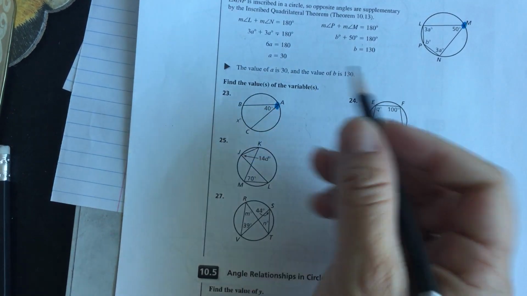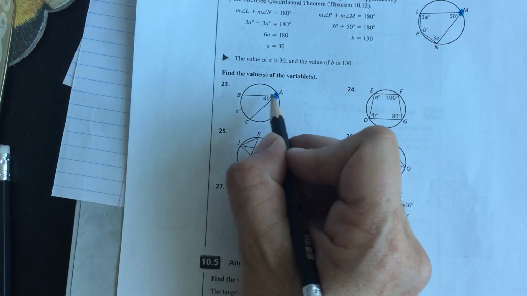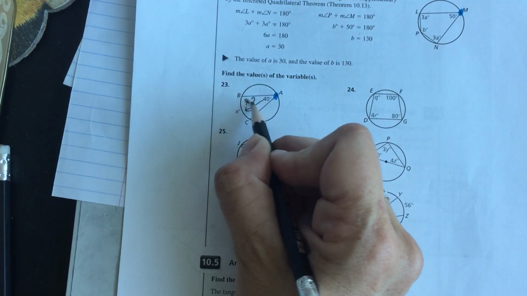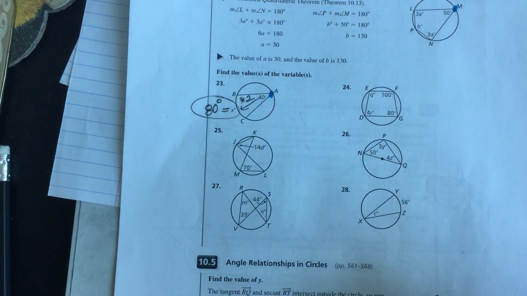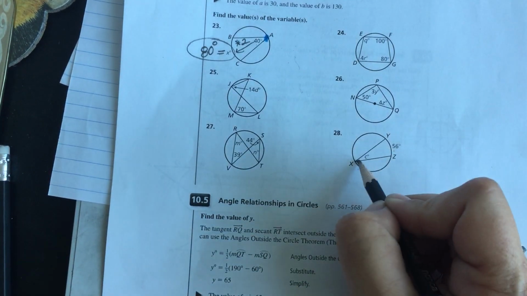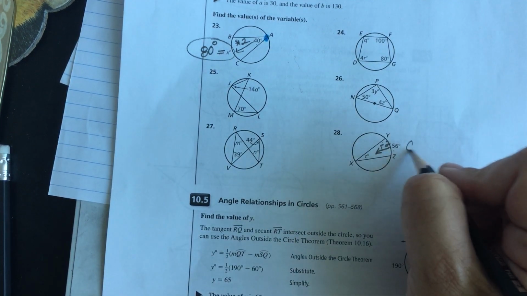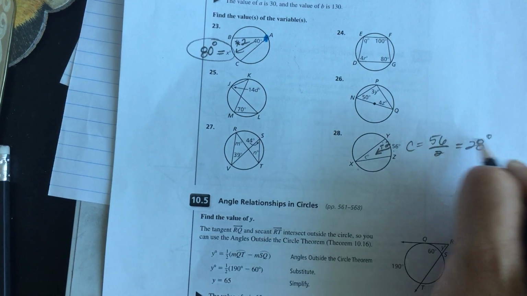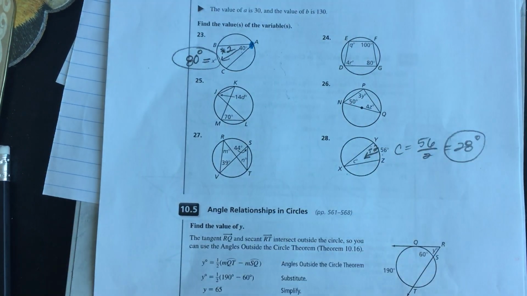Inscribed angles. Yep. I'm doing it off my paper as you're all getting off your phones. I'm doing it on here. If I have the inscribed angle and I have to go out, I multiply. Double it. X is going to be equal to 80 for number 23. Let me go over here to 28. Similar. I'm outside and I got to go in. I'm going to divide by 2. Number 28, you should have got C is 56 divided by 2. That's 28. Right? Okay.